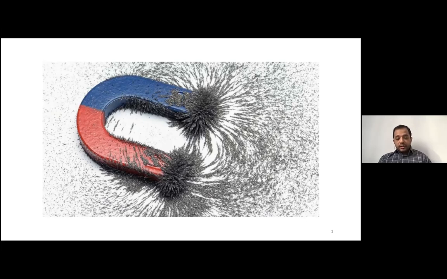But all materials are influenced differently by the presence of a magnetic field. Some are attracted by the magnetic field, like paramagnetics. We will talk about them as well. And others are repulsed by it, like diamagnetics. Still others have a much more complex relationship with an applied magnetic field.